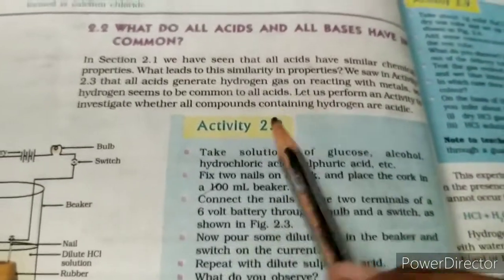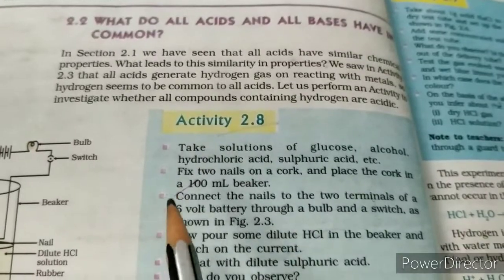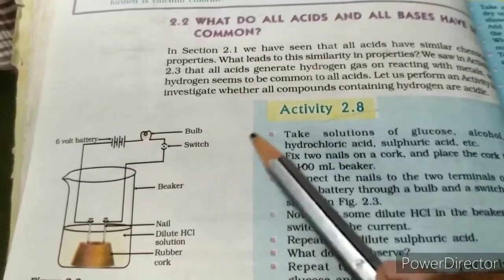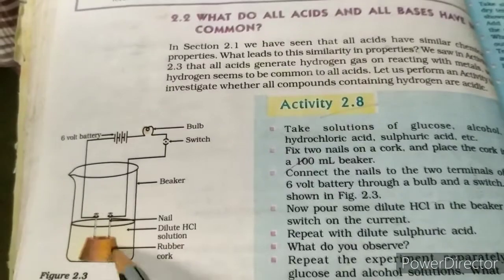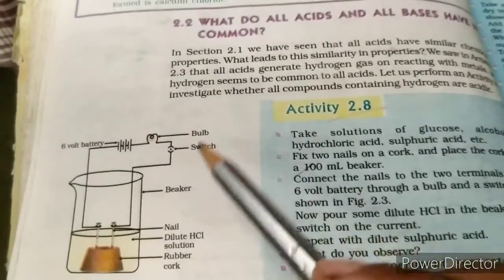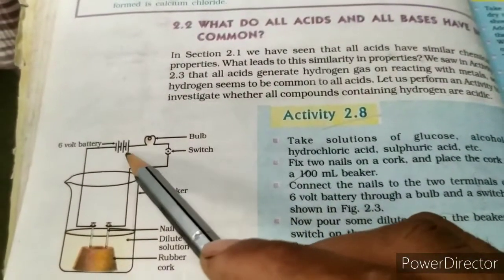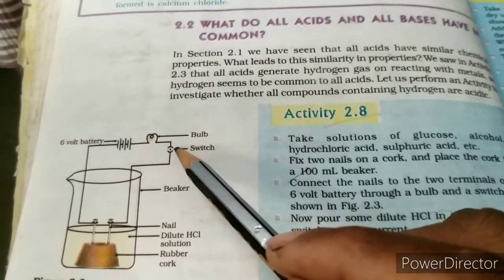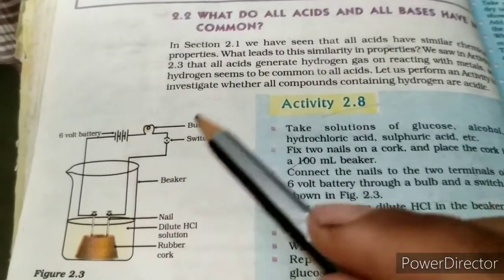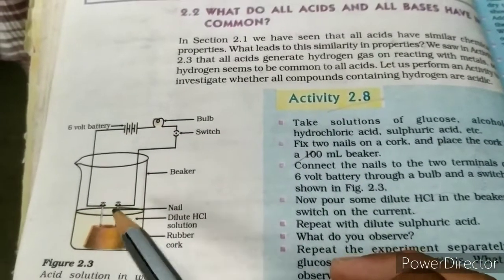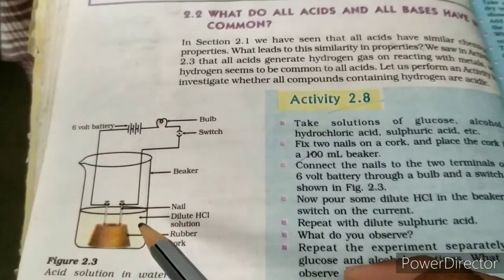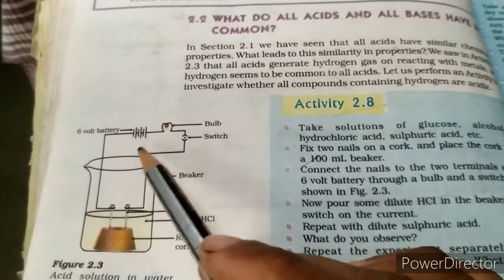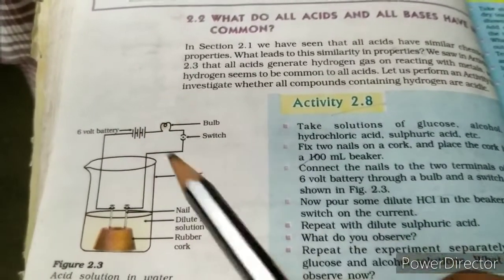To do this activity, activity 2.8 is given in your textbooks. The apparatus is shown here like that. We have to take an iron nail, a plastic or rubber cork, a small 100 ml beaker, wires, a 6-volt battery, a bulb and a switch, fitted like that. The iron nail fitted with the cork should be inserted in the 100 ml beaker. After that, the two ends of the iron nail should be connected with the circuit.